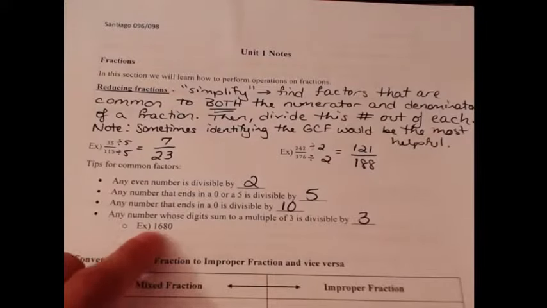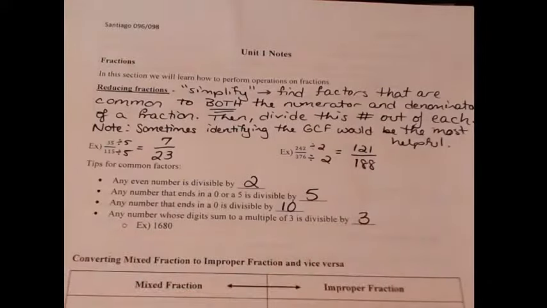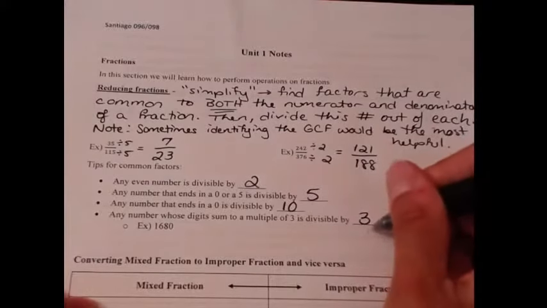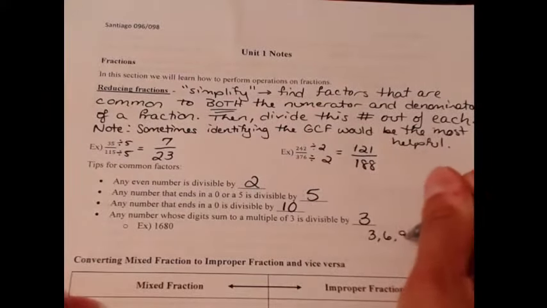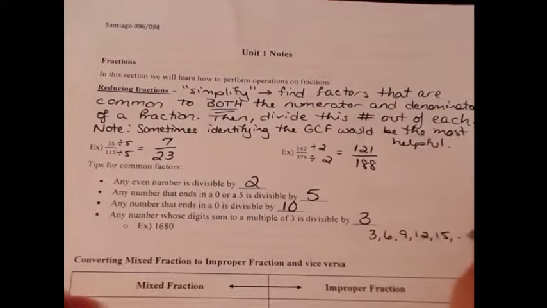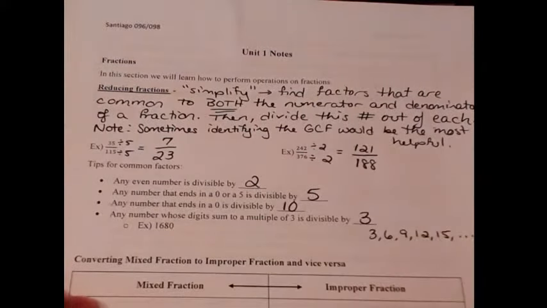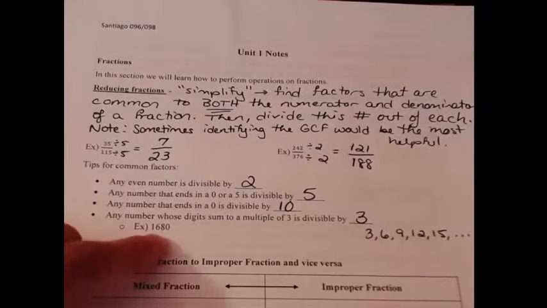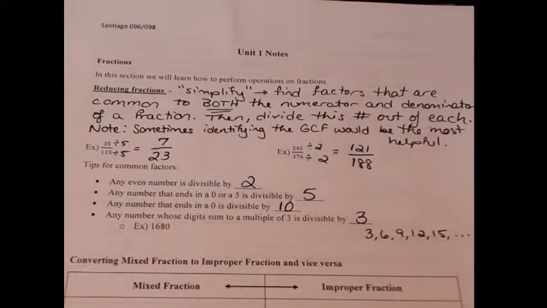So take a look. 1 plus 6 is 7. 7 plus 8 is 15. 15 plus 0 is 15. Do you agree that 15 is a multiple of 3? Yes, it is. Multiples of 3, I'm going to write those out. So multiples of 3 are 3, 6, 9, 12, 15, etc. Those are multiples of 3. So because your digits sum to a multiple of 3, we know it's divisible by 3. I hope that helped. I think it's a neat trick to think about.